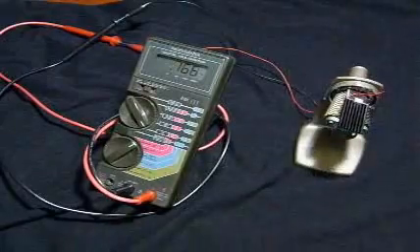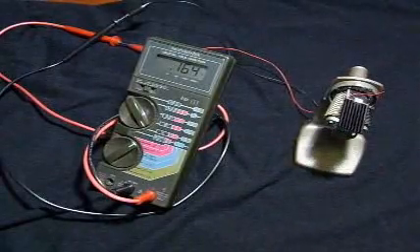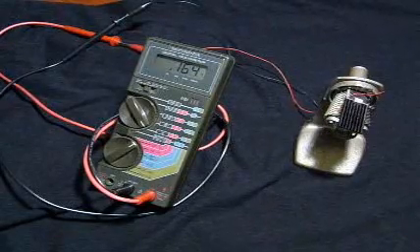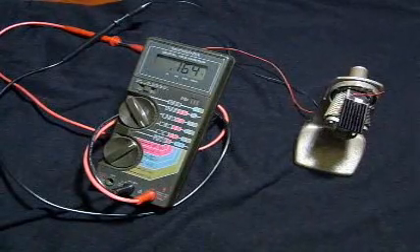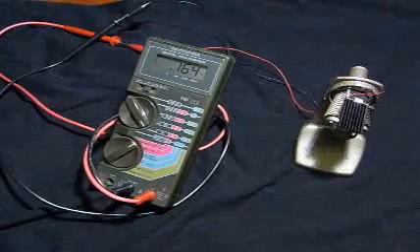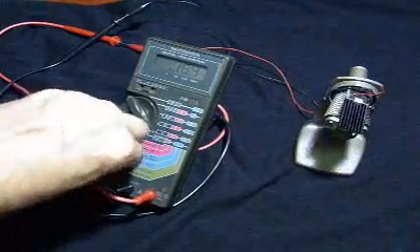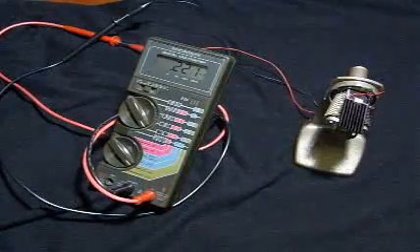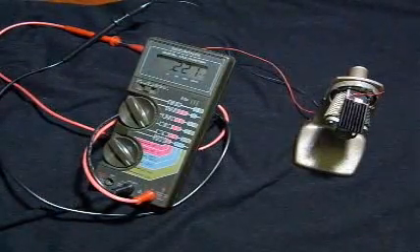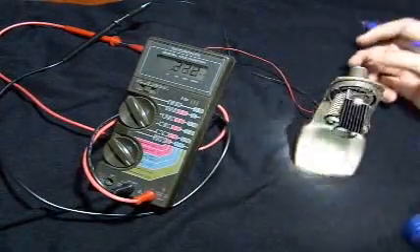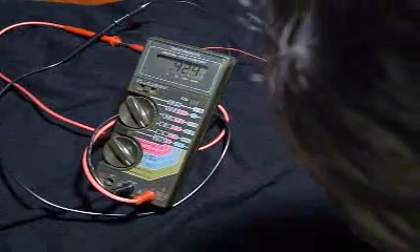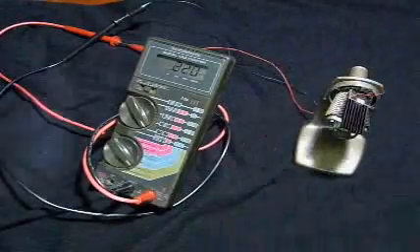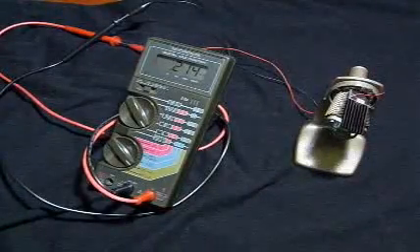So now we're about 15 degrees from where we started. 0.164 volts and milliamps. Looks like about 0.221. Move it another. Move about another 7.5 degrees.